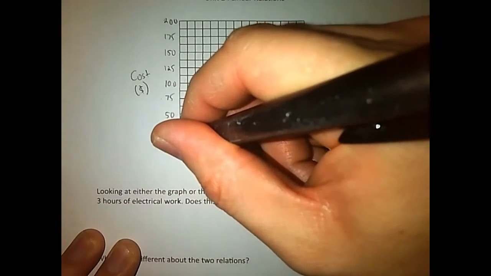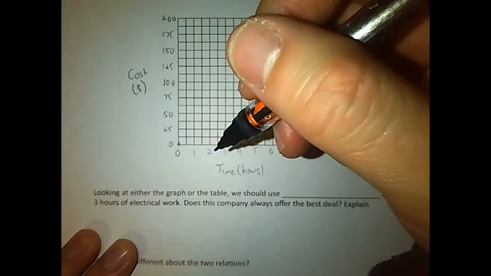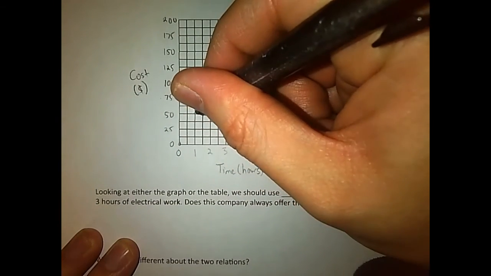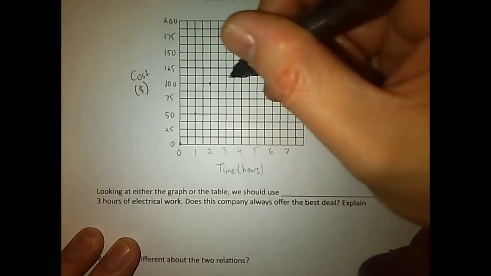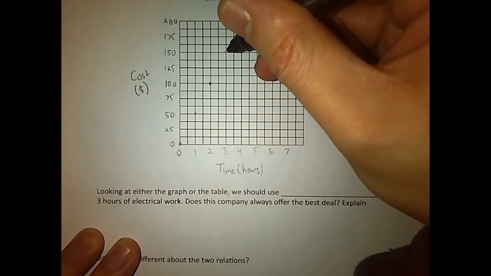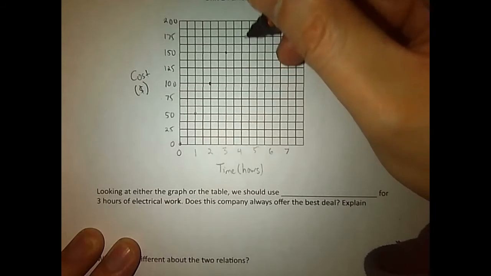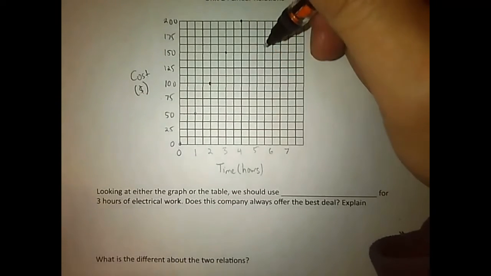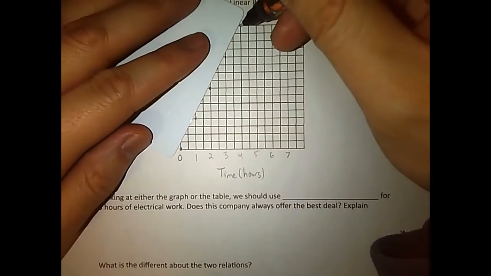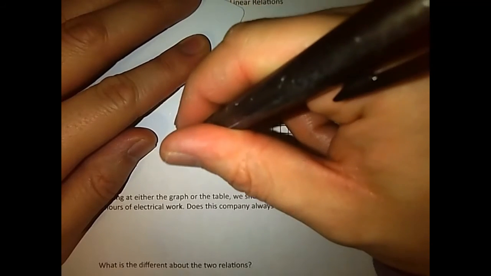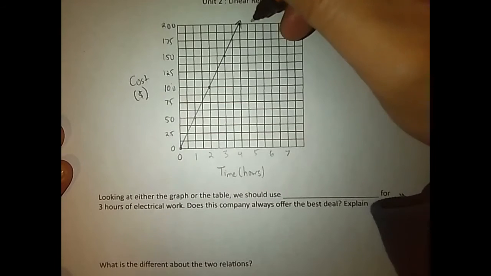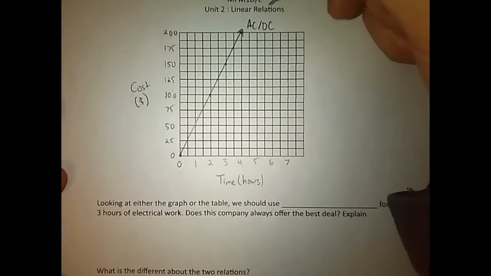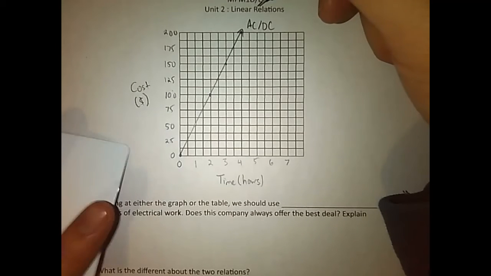We know we're going to start at the origin. Then we have at 1, 50, 2, 100, 3, 150, 4, 200. So that's just me plotting my direct variation points. And then I should label this line as well. We're going to label this one for AC DC here.